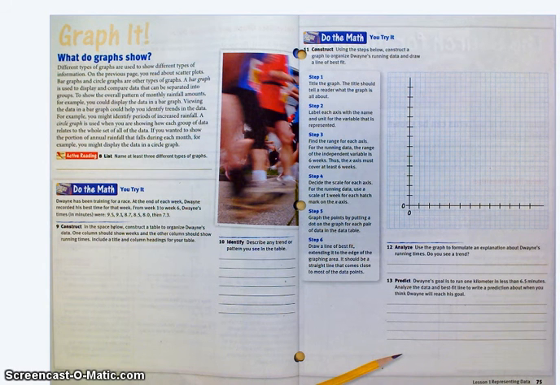Okay, down at the bottom of page 74. Dwayne has been training for a race. At the end of each week, Dwayne recorded his best time for that week. From week 1 to 6, Dwayne's times in minutes were 9.5 minutes, 9.1 minutes, 8.7 minutes, 8.5 minutes, 8.0 minutes, and 7.3 minutes. So in the space below, you're going to construct a table to organize Dwayne's data. One column should show weeks, and the other column should show running times. Include a title and column heading for your table.